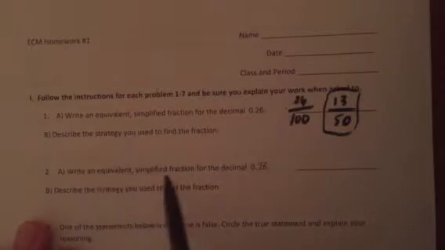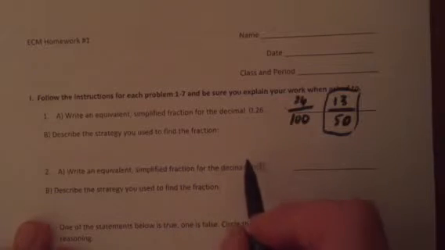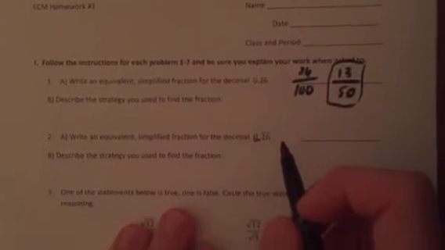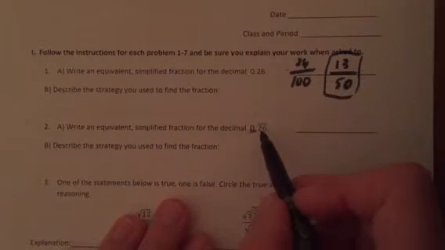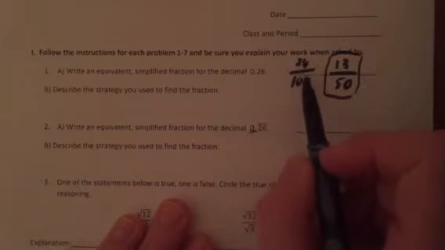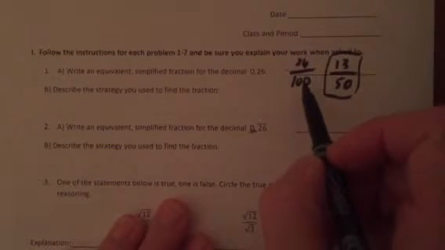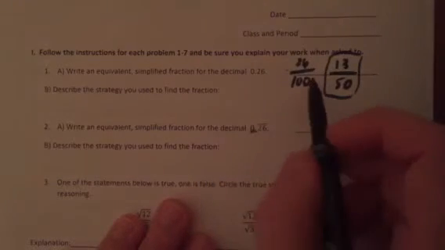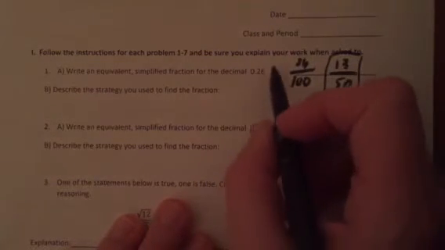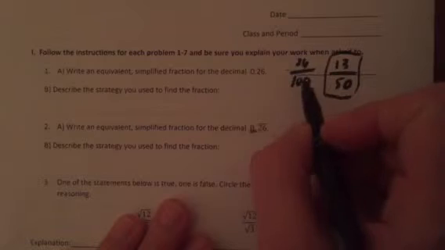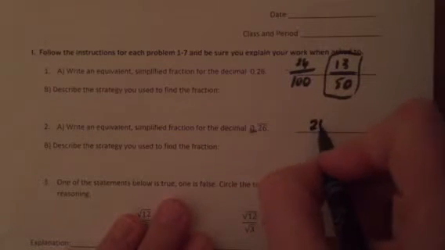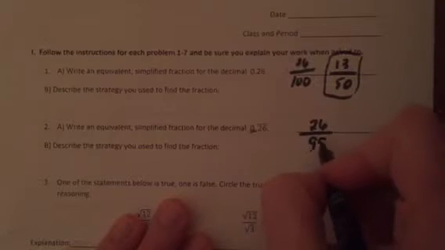For number 2, write an equivalent simplified fraction for the decimal 0.26 repeating. So for this one, there's not a strategy that involves using your calculator. You really need to understand how this works. 26 over 100. So the shortcut, there's an algebraic way to do this, but the shortcut is to remember, well, if 0.26 is 26 over 100, then 26 repeating is actually 26 over 99.